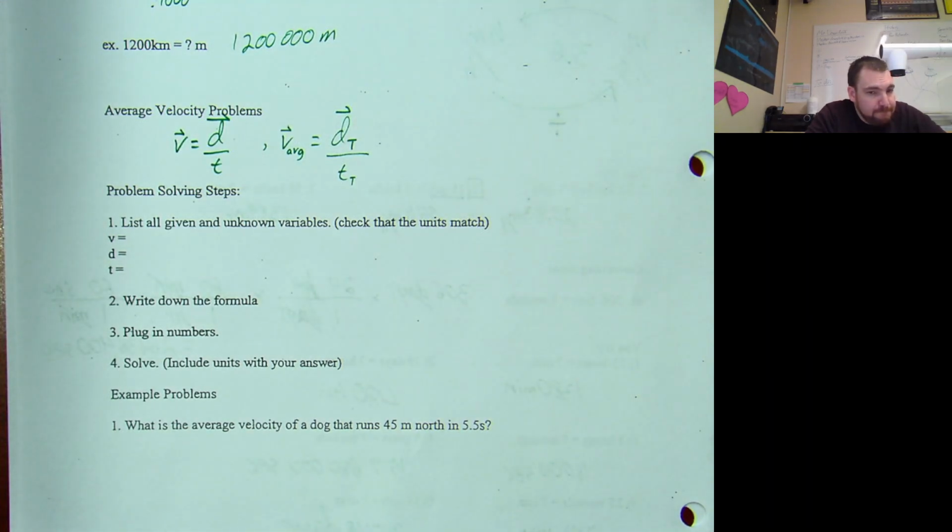Yeah? So for velocity, you say like the direction. Yes, but the directions will be given to you in the questions. What would you write for the direction if the question says, what's the average velocity? Whatever the final displacement is.